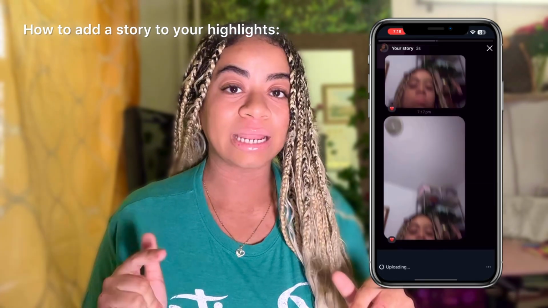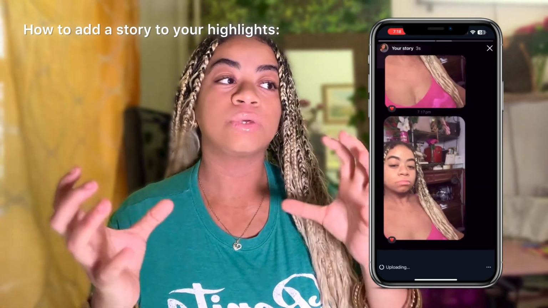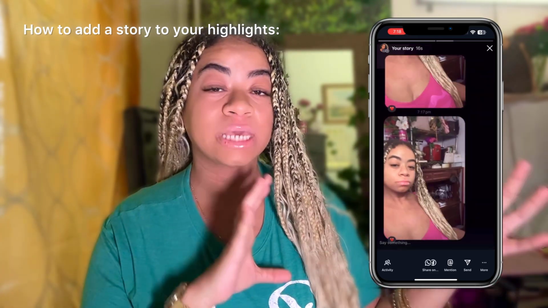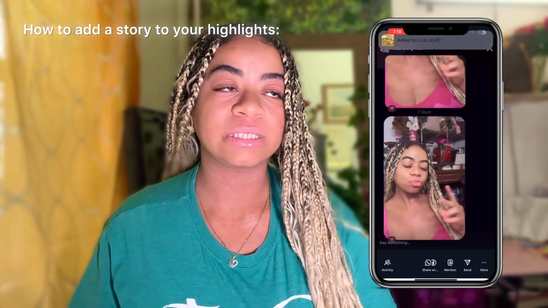Before I tell you the highlight categories, I do want to warn you, I had to learn the hard way. You can't have so many categories because Instagram will literally erase it. Again, I'm organized, so for pictures of me, eventually that one album is going to get overfilled, so I named it Lull 1.